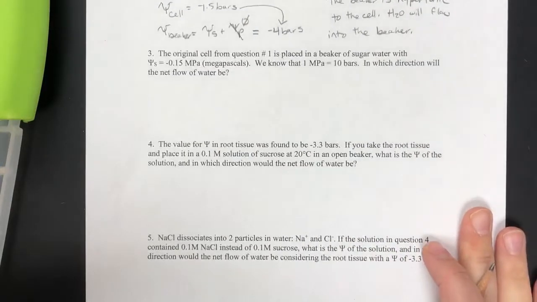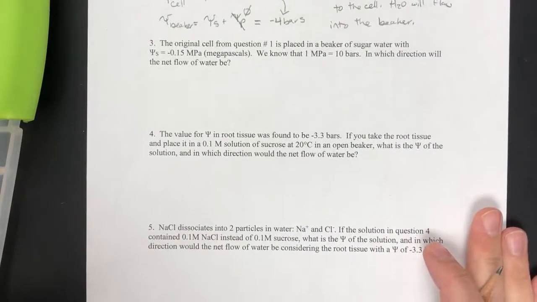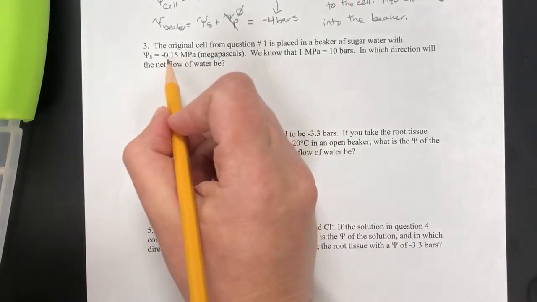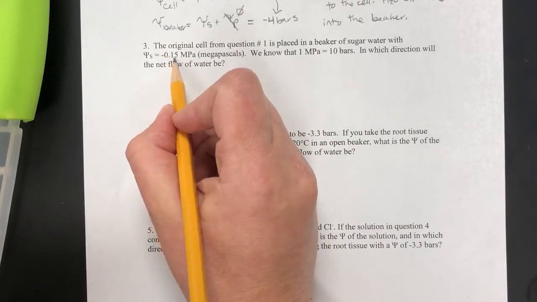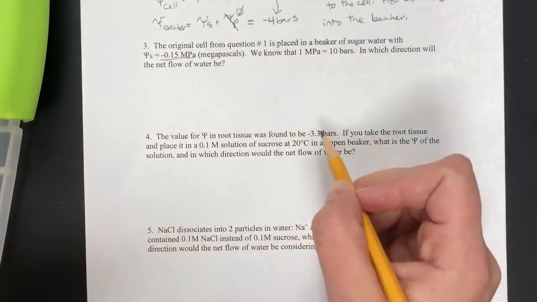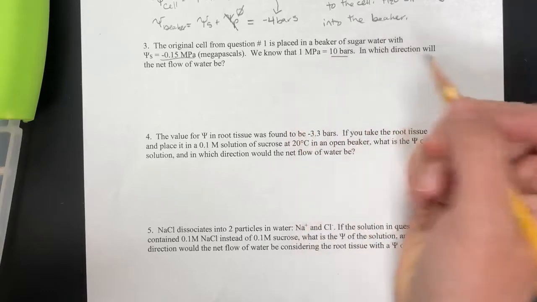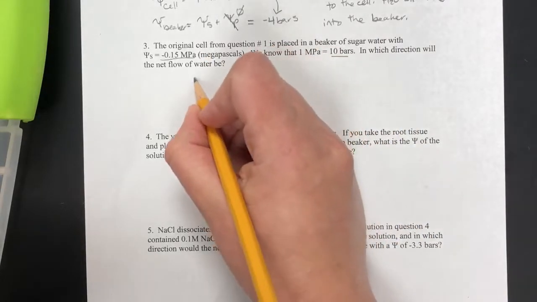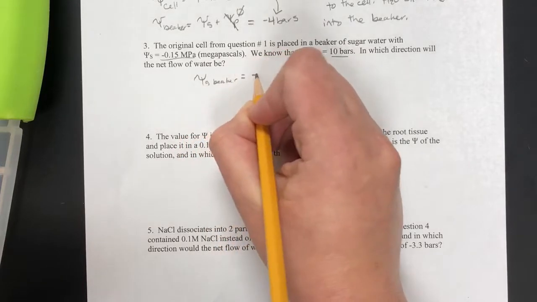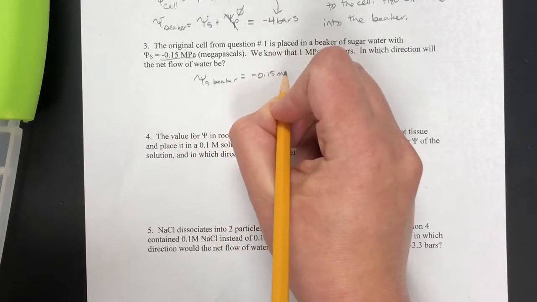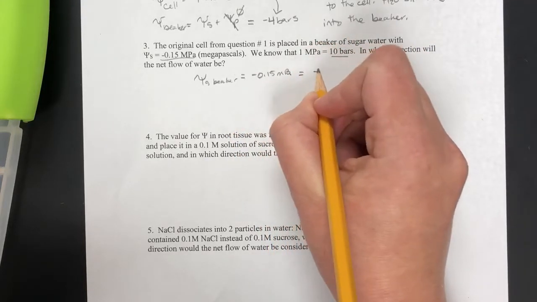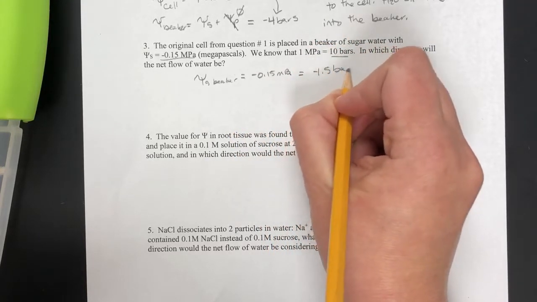Okay, the next question. The original cell from question 1 is placed into a beaker of sugar water with a solute potential of negative 0.15 megapascals. A megapascal is 10 bars, so the solute potential of the beaker, negative 0.15 megapascals, is negative 1.5 bars.